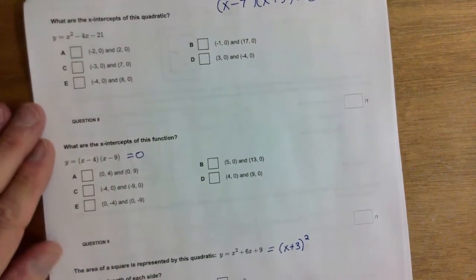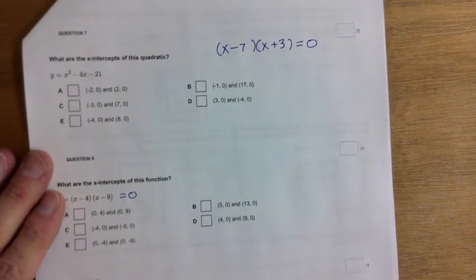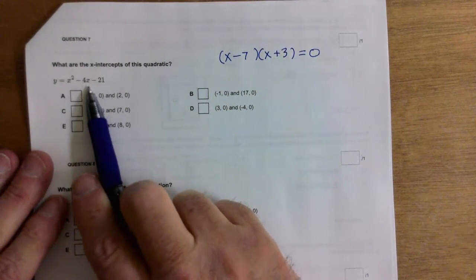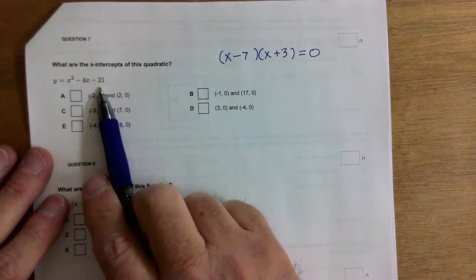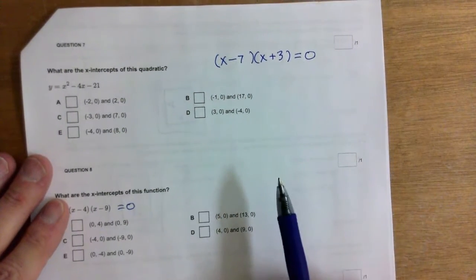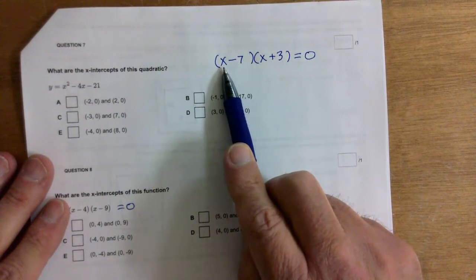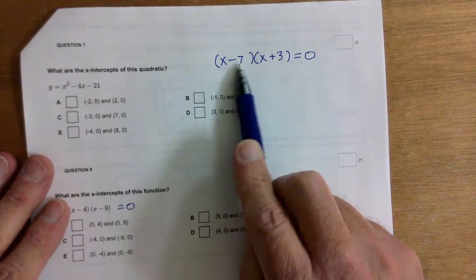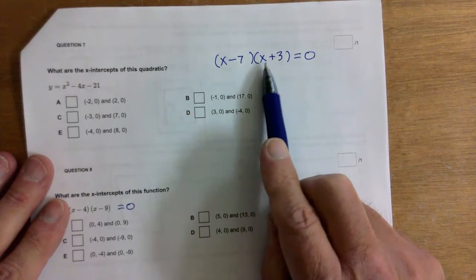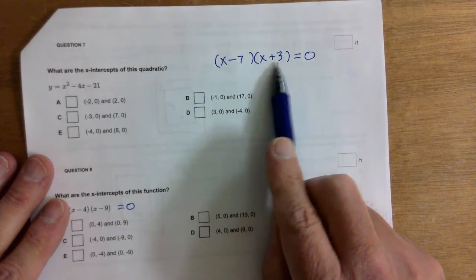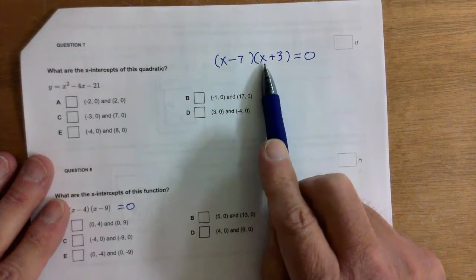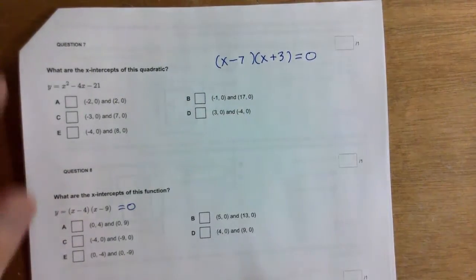All right, number 7. Again, what are the x-intercepts of this function right here? Well, I factored this function. All right, and I got this right here. That's factored form. So what does x have to be right here to make this 0? What does x have to be to make this 0? All right, here it's -3, here it's 7. All right, so you can find the answer.